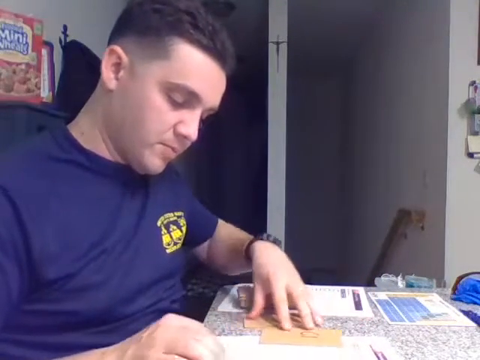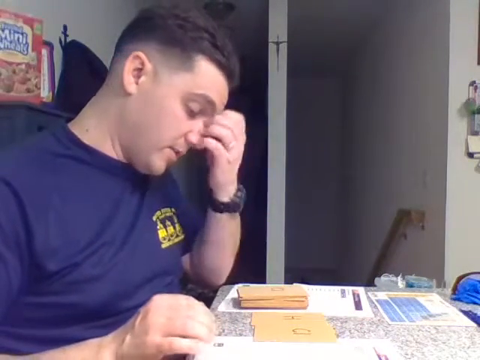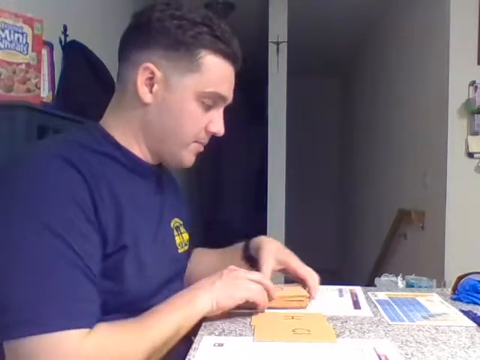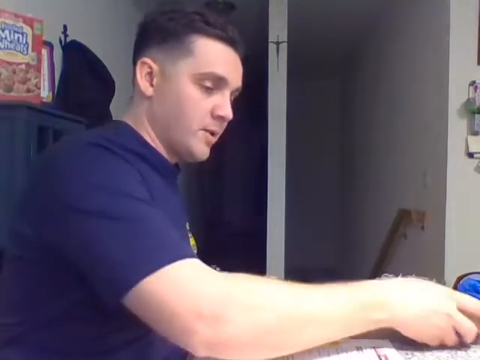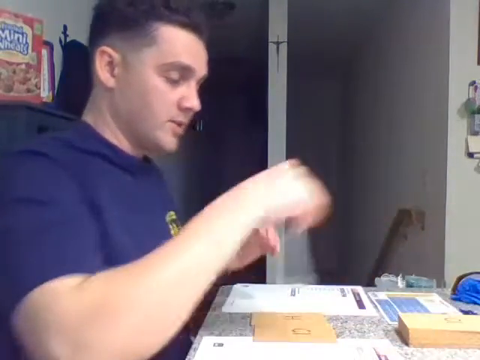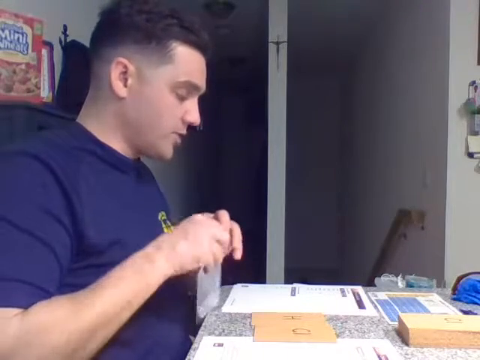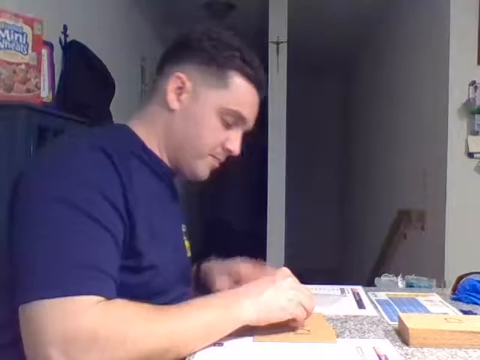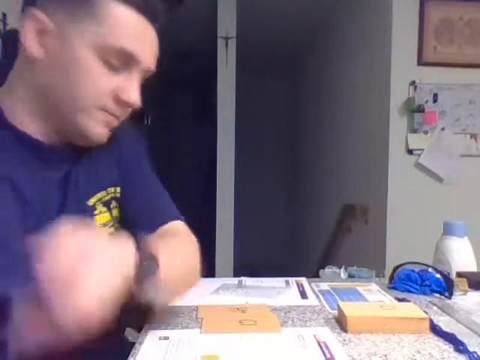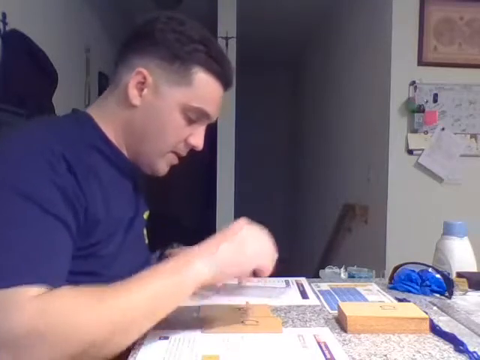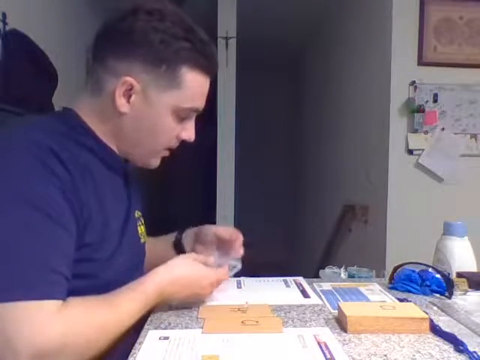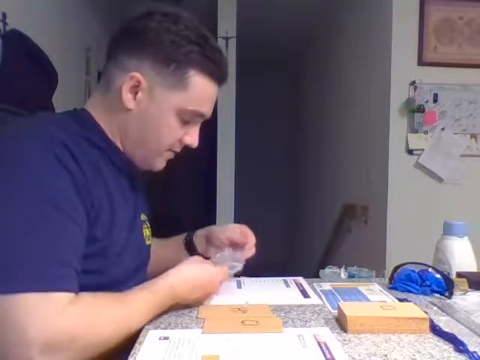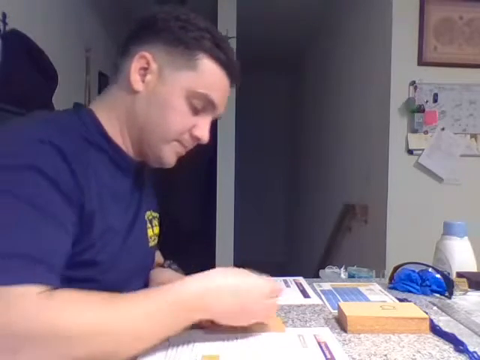It says use push pins to represent the valence electrons of each atom. I've already determined how many valence electrons hydrogen and chlorine have, and hydrogen has 1. So I'm going to put 1 push pin down for hydrogen. And chlorine is going to have 7 valence electrons.